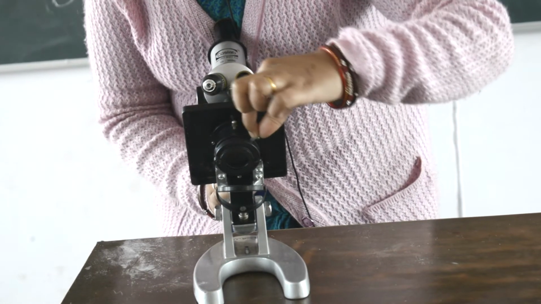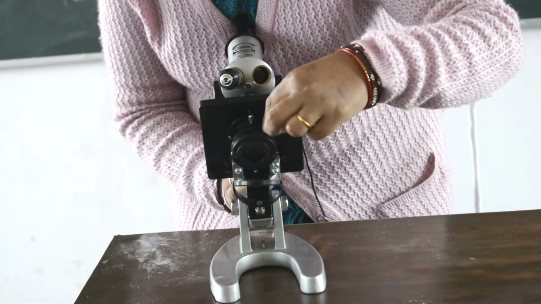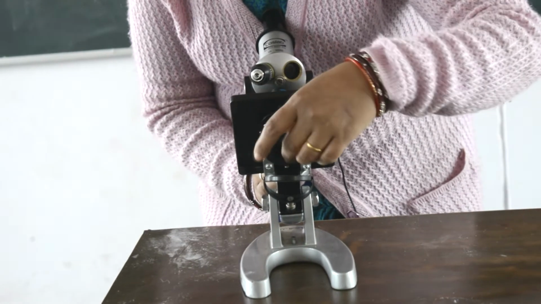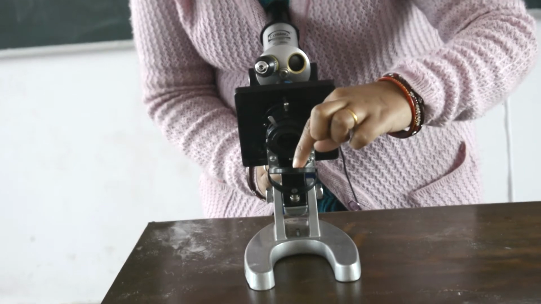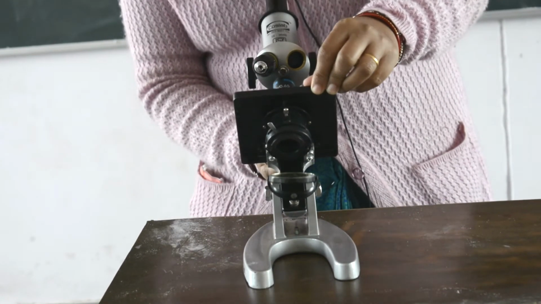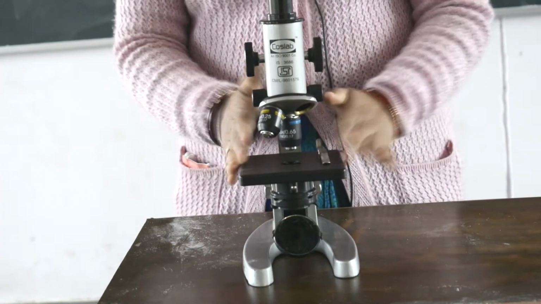You can see it is changing the focus, closing and opening. The mirror reflects the light through the condenser and it falls on the specimen, and from there we are able to see the object.